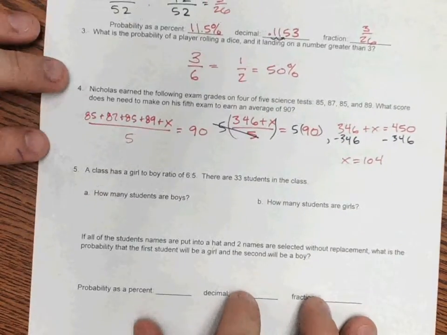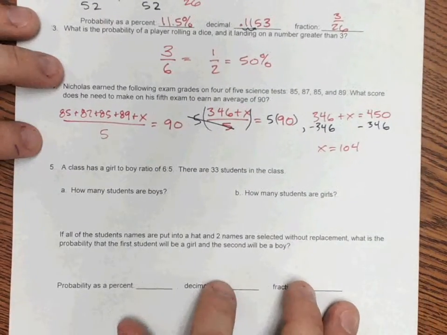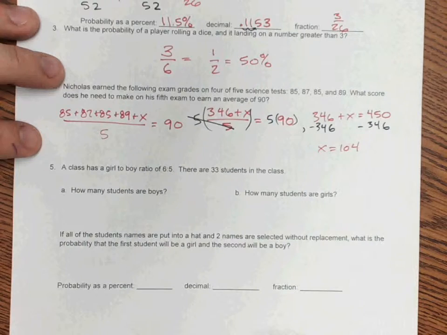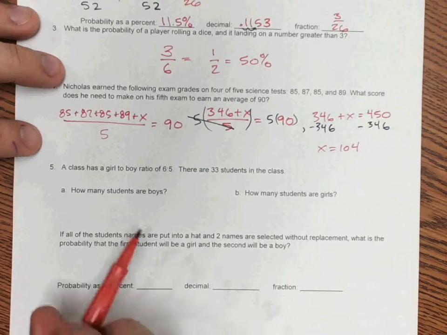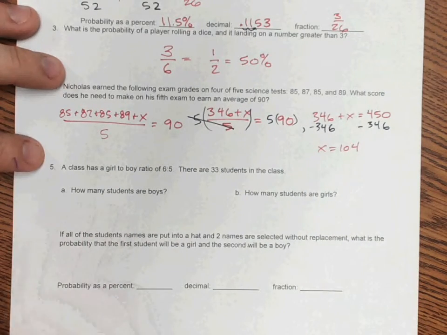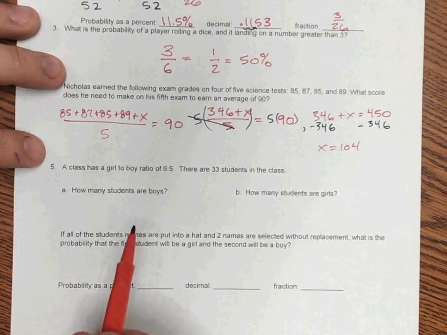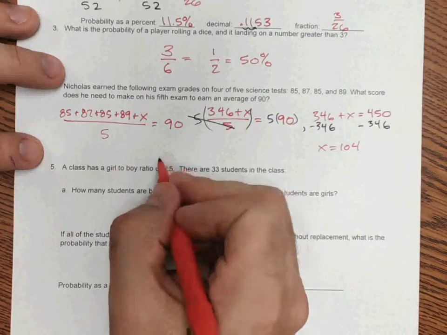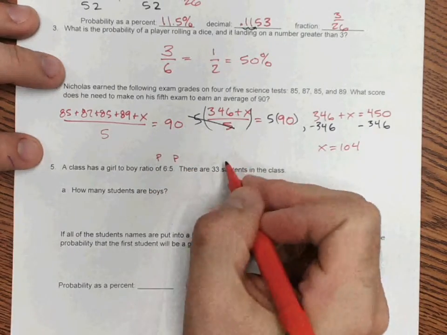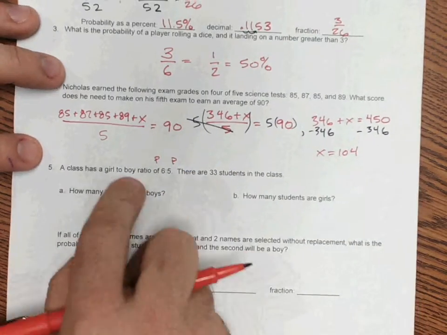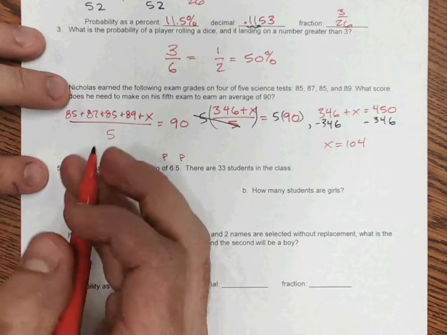Next question says, a class has a girl to boy ratio of 6 to 5. There are 33 students in the class. So what we've got, and the first question says, how many students are boys? Well, what we need to do is convert this, because right now what we have is a part to part ratio, but we need to know how many of the total students are boys. So we're going to start here.